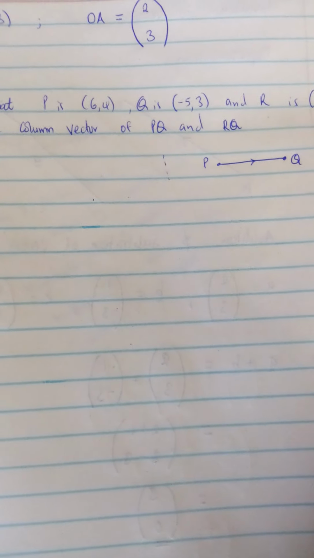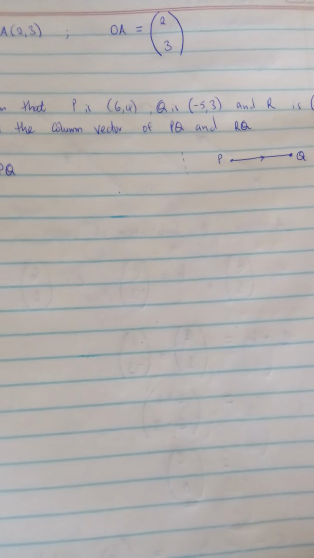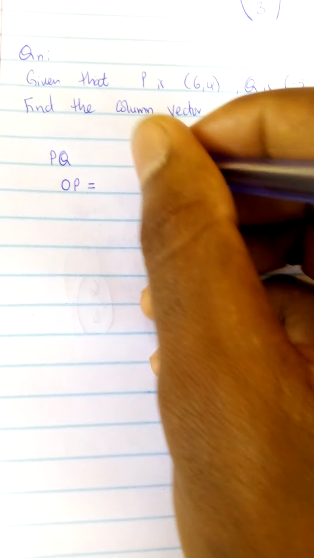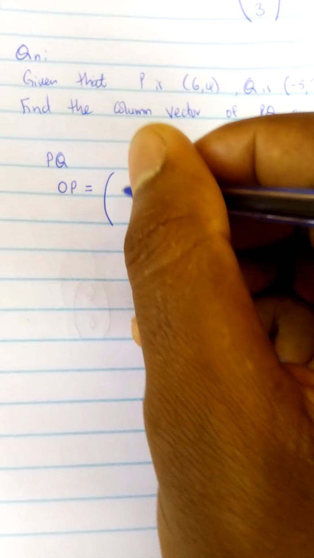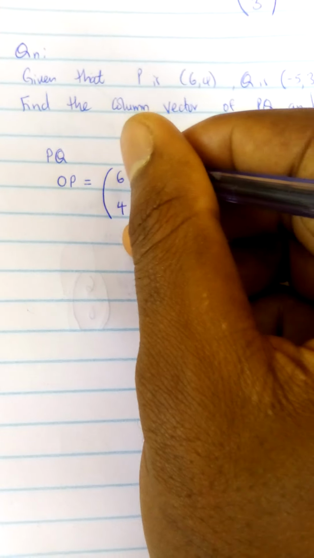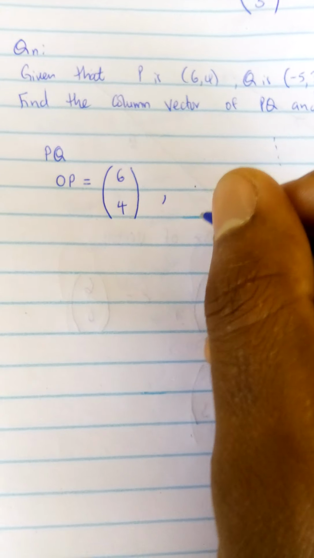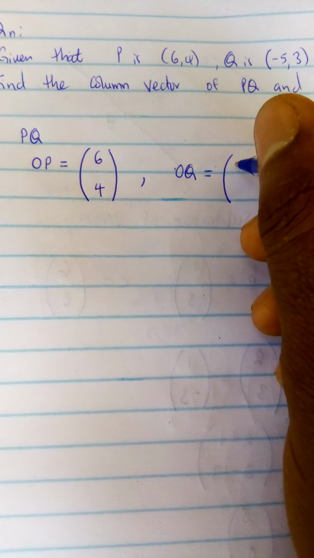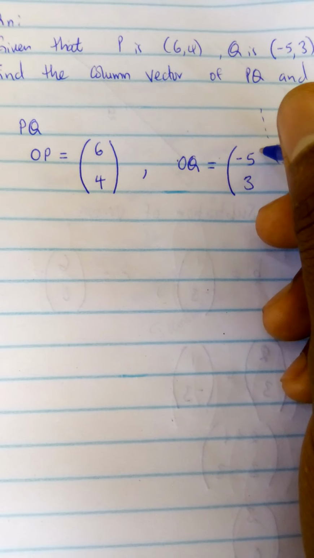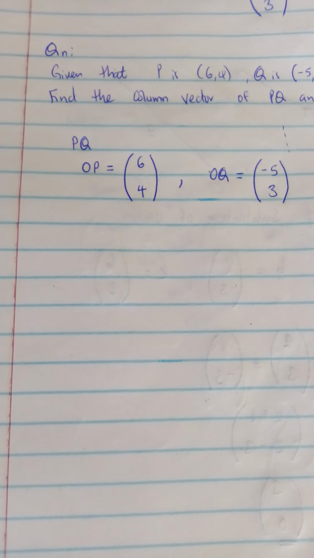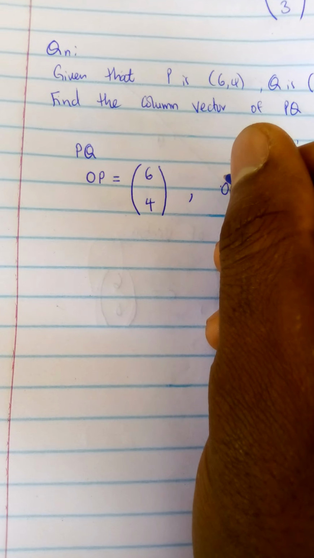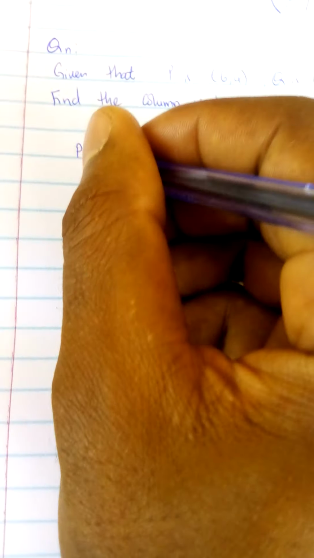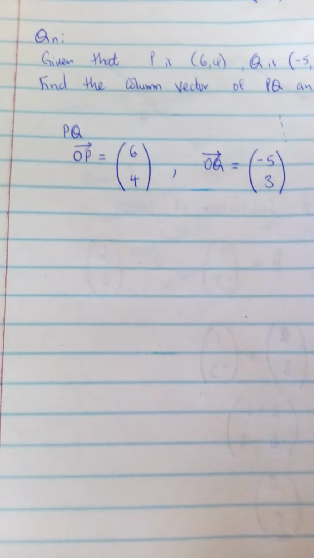But what I do is I use what we call the position vectors that we talked about, such that I can say the position vector of P, which is OP, will equal (6, 4). And then the position vector of Q, which I can call OQ, will equal (-5, 3). This tells the direction of these points in relation to the origin, moving from the origin to a point.